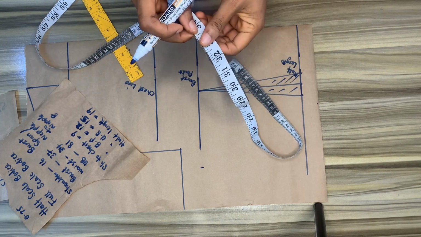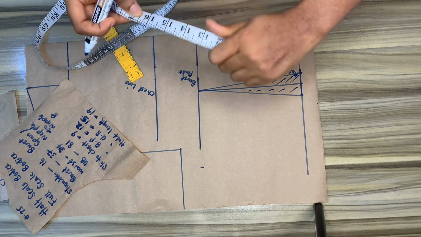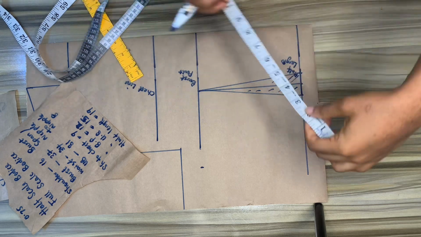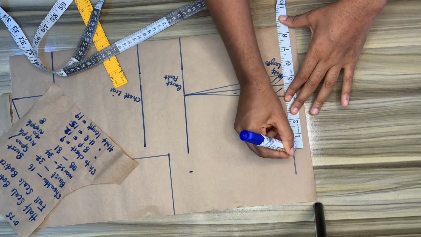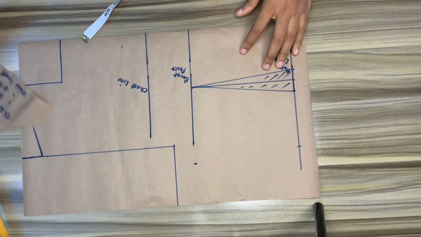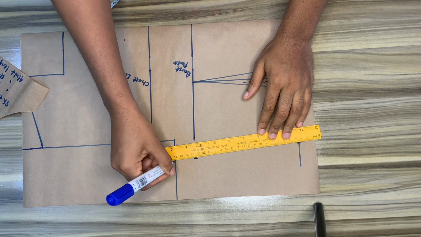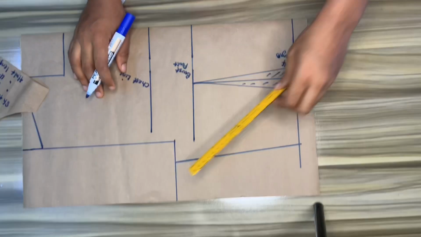So for the half length or the waistline, the measurement we're working with is 34 divided by 4, and then I'll mark it out on my bodice like so. So now we've marked out our circumference measurements. We'll connect it to our armhole line like so. Can you see it's coming out nicely?